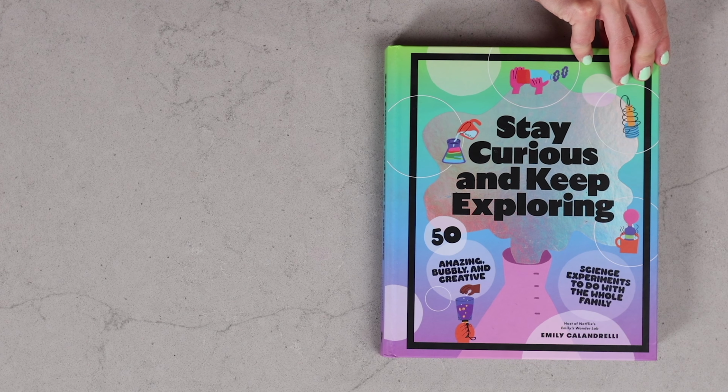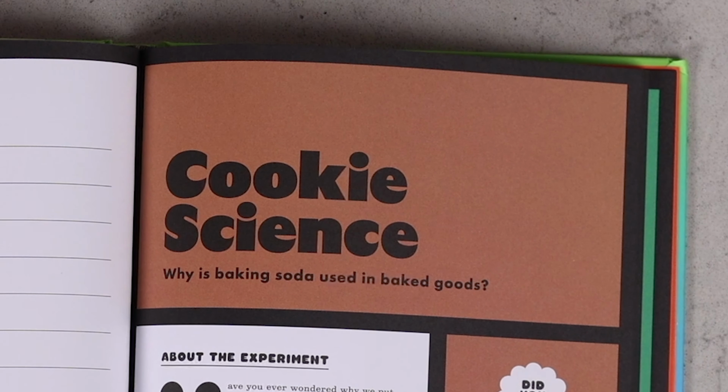Have you ever wondered, why do we use baking soda in cookies? And which one of these cookies do you think has it? Today we are learning all about this and more with my cookie science experiment.